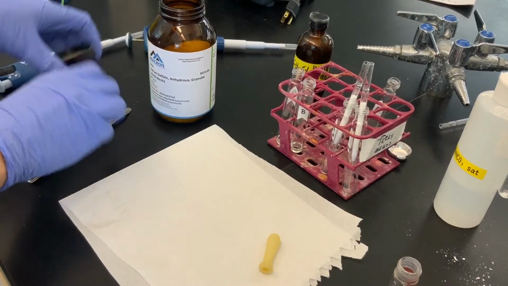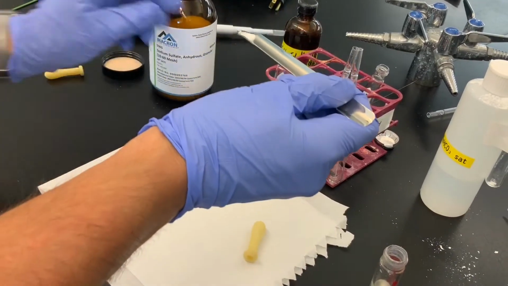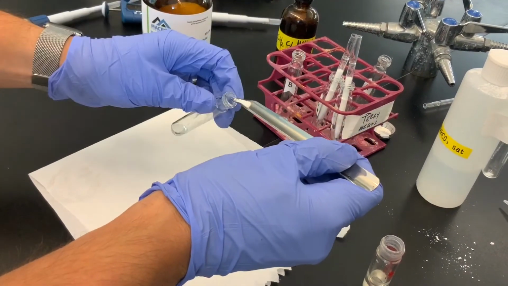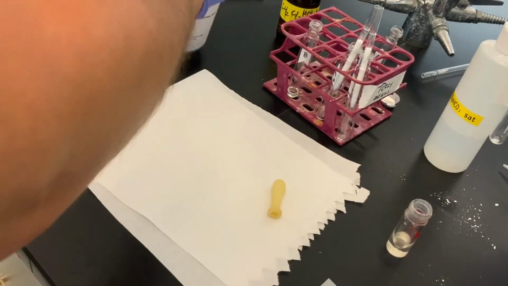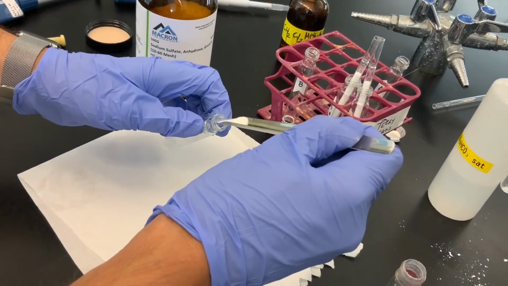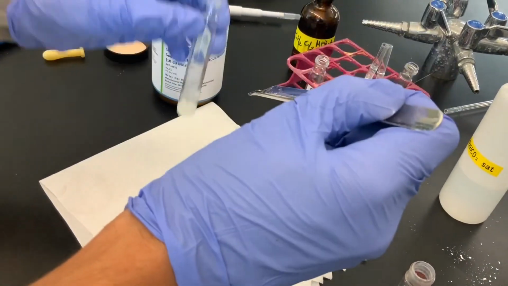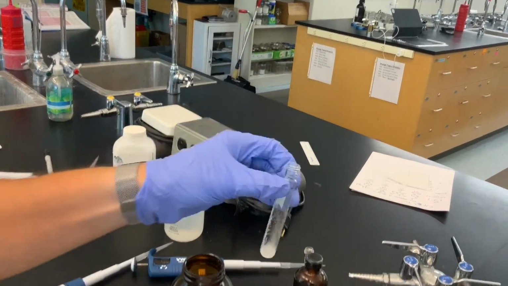And we're going to give it around 7 minutes to do that, because it does take some time for the sodium sulfate to grab as much water as it can, which is 9 molecules of water per sodium sulfate. So we've got some free-flowing stuff there. That's good.